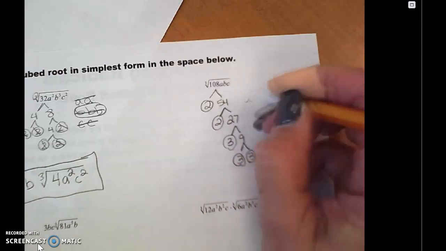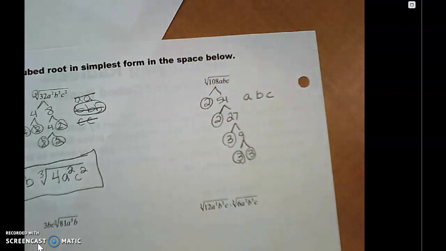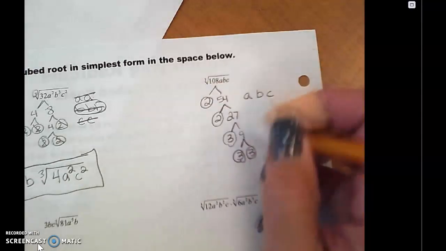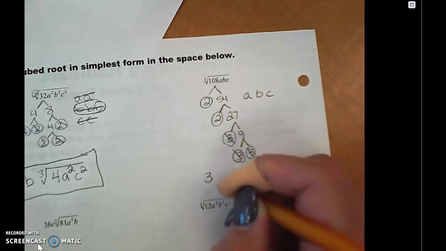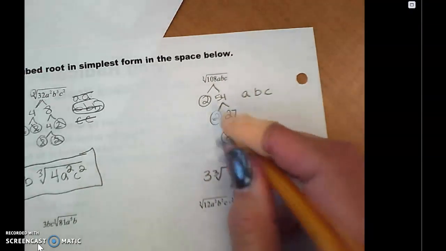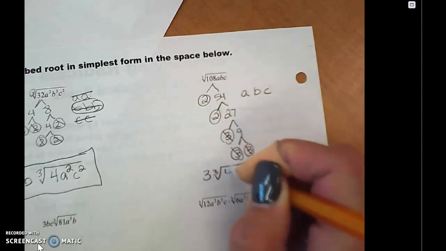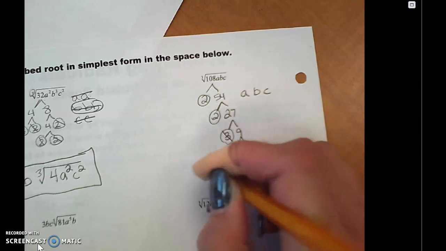ABC factors to A and a B and a C. And none of those variables are going to come out because there's not a group of 3 of them. There's only 1 A and 1 B and 1 C. So what do I have a group of 3 of? I have 3 3's. It comes out as 1 3. Do my cube root symbol. 2 times 2 stays under the radical, and ABC stays under the radical. Should be good at this.